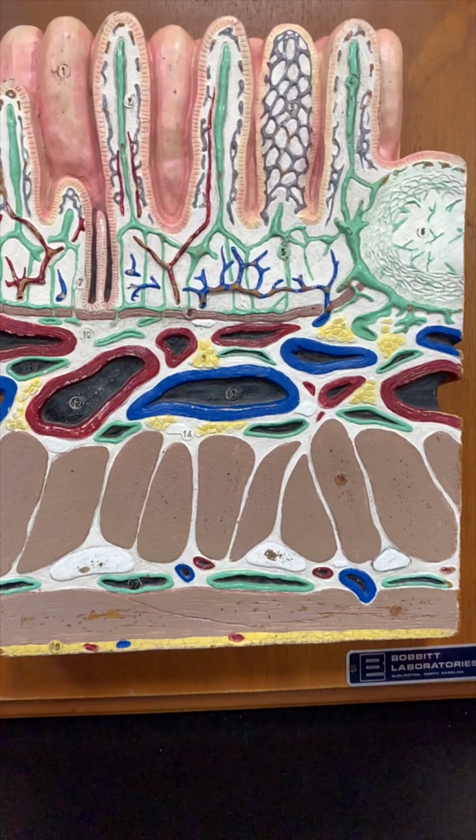Within the small intestines, there's areas of lymphatic tissue called lymphatic nodules or follicles. And in many places of the body, these come and go as pathogens invade the tissues and the immune system answers a challenge.